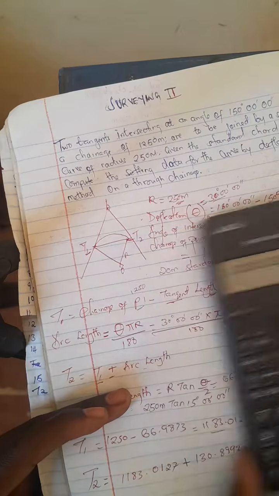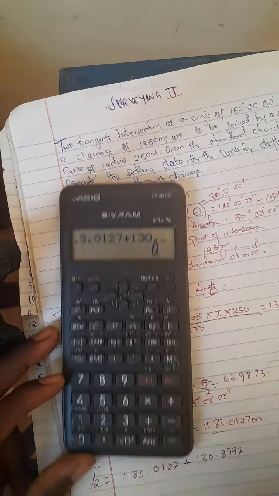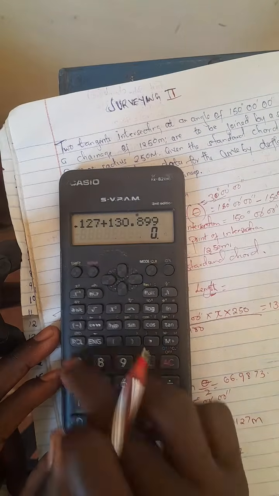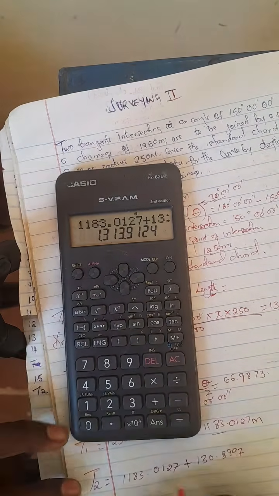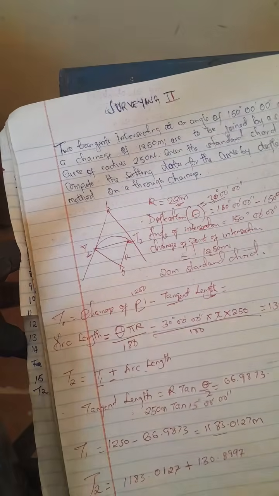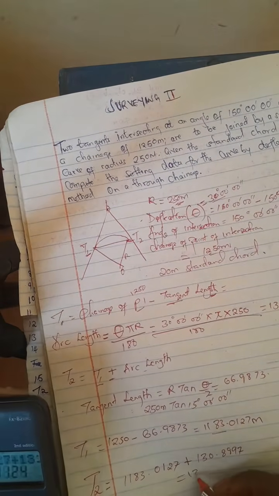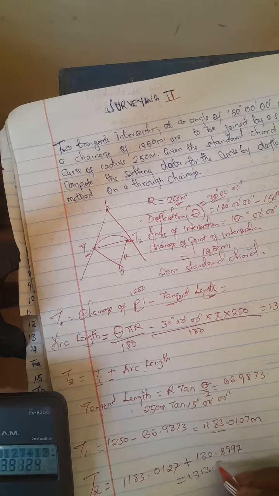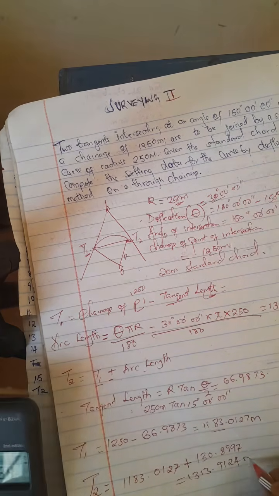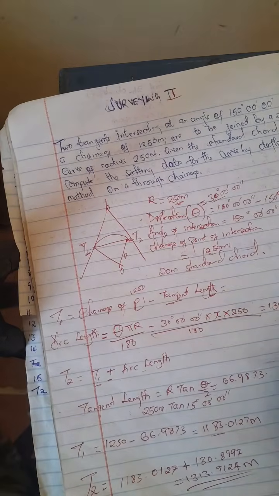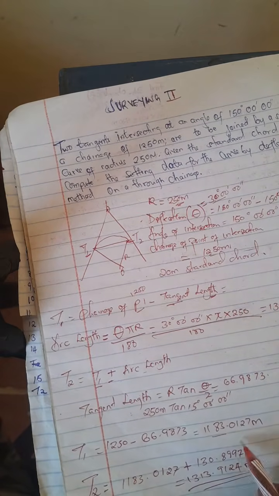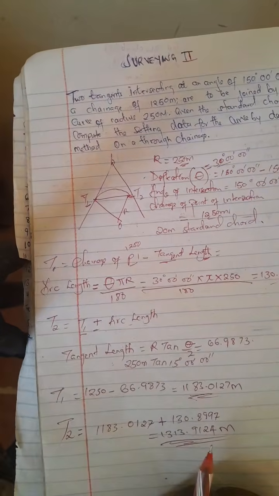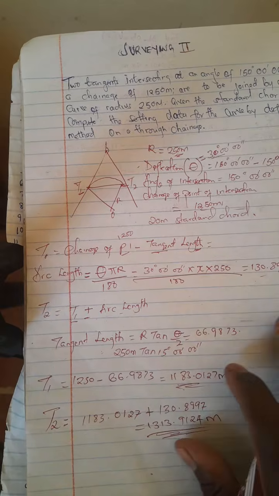0127 plus 130.8997. Yes, get what? 13 what? We get what? 13.9. So this is the last chainage. First chainage, last chainage. Now to that point, I think we're getting something.